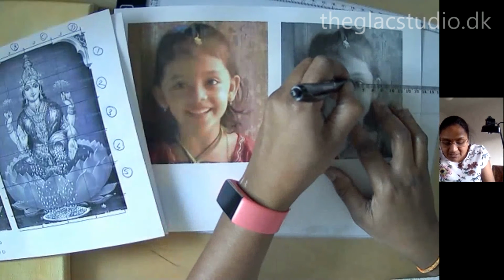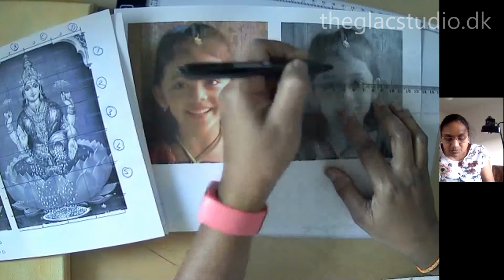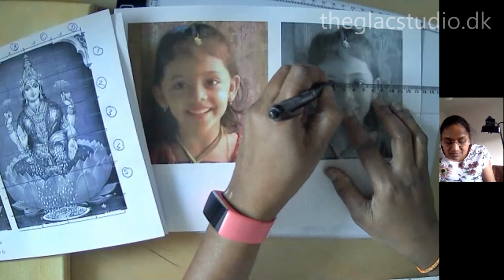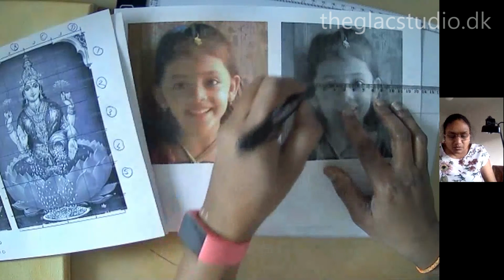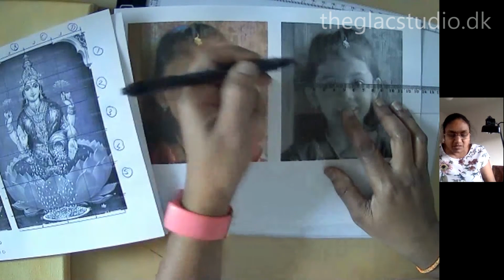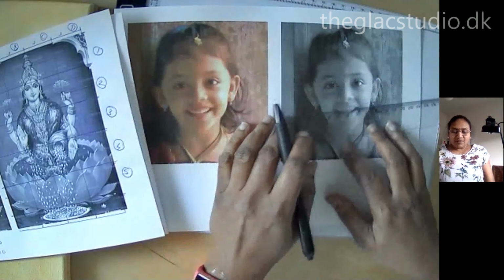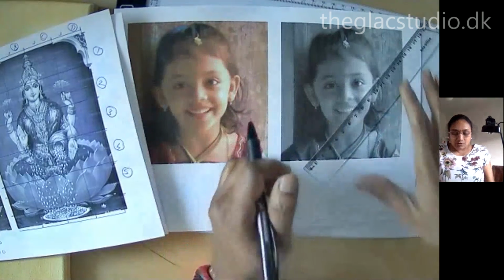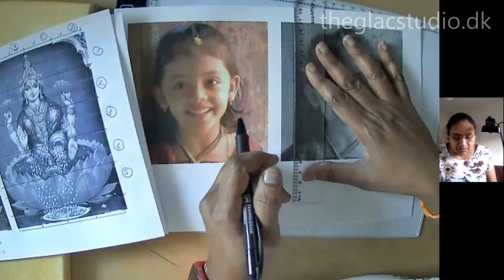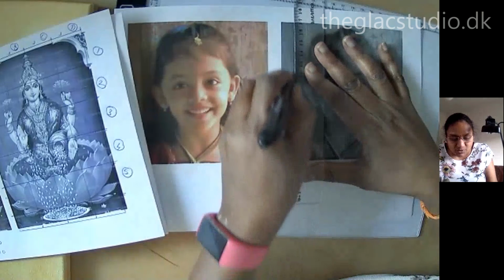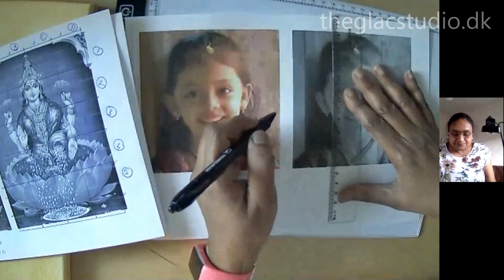So it's going to be tiny grids. So it will help you, especially if you are not so familiar with drawing images, close to reality. Then it helps that you have smaller grids.